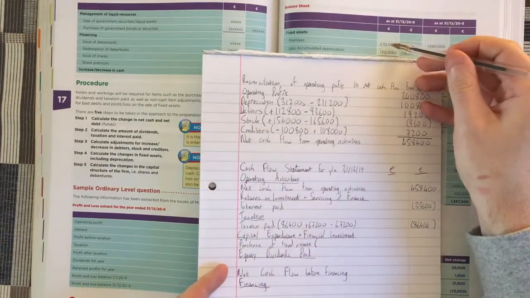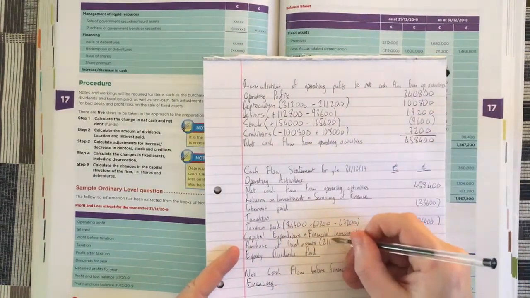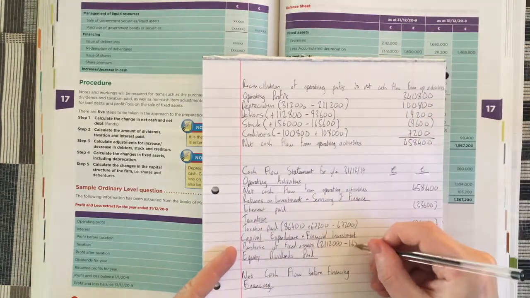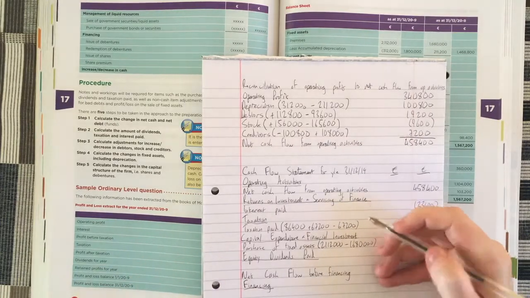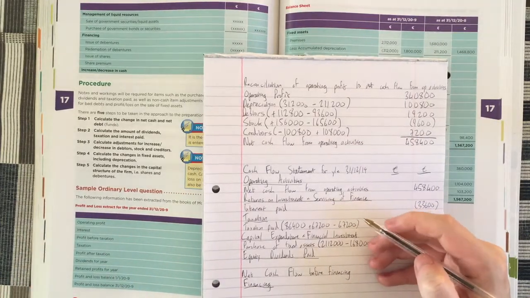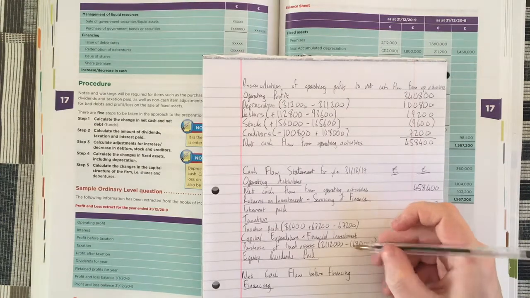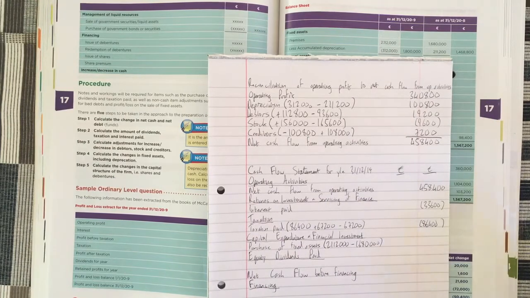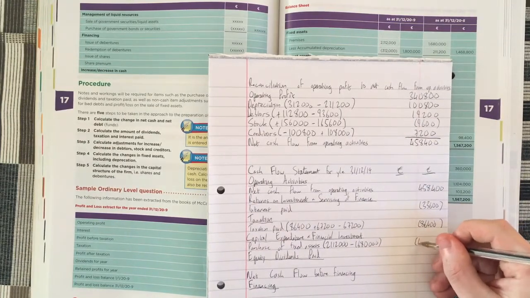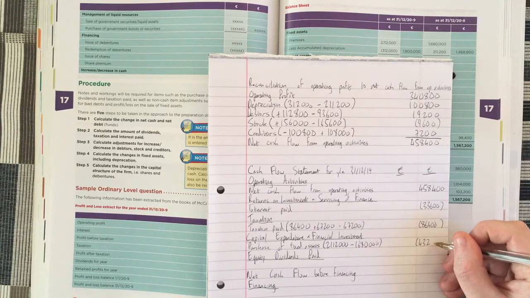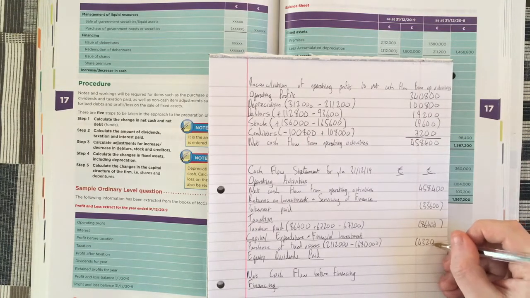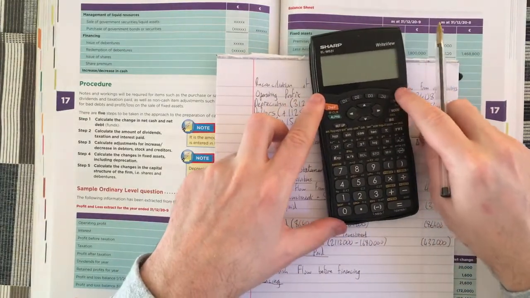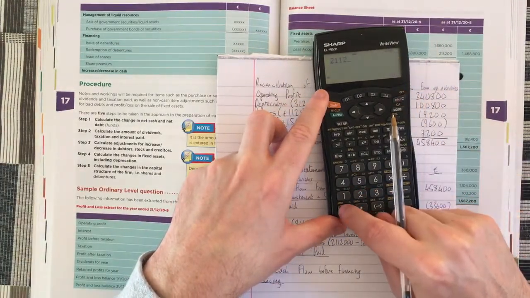And that's going to be the 2112 here, take away the 1680 here. And if you subtract those two numbers from each other on the calculator, you're going to get 432. That is a payment to buy a fixed asset. So that's an outflow of cash as well. You're spending money. So that's take away 432.